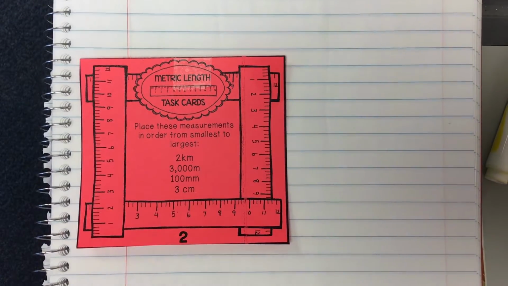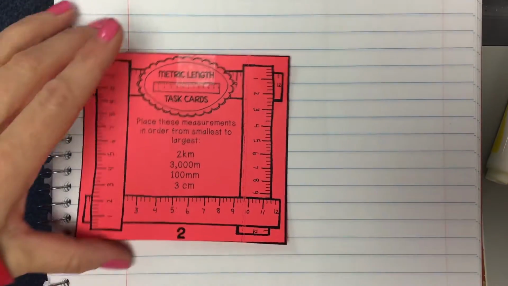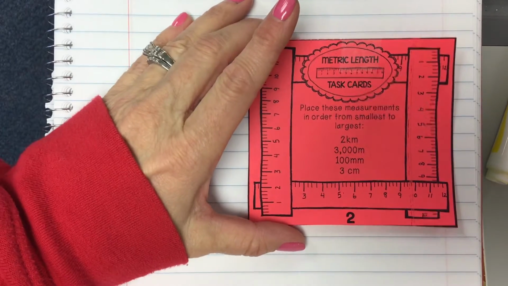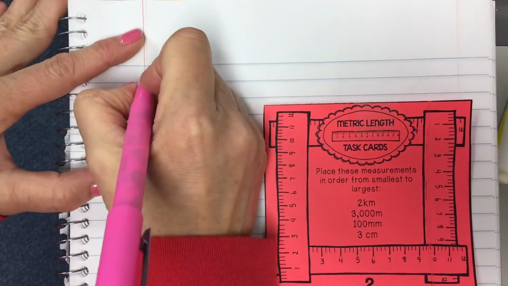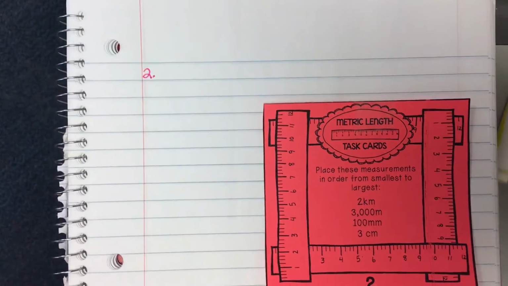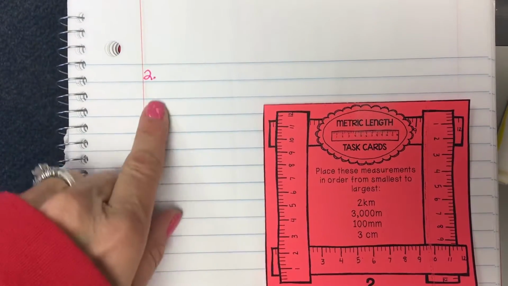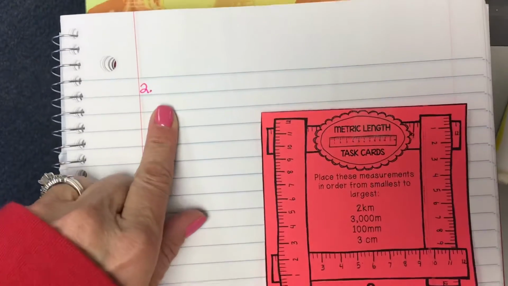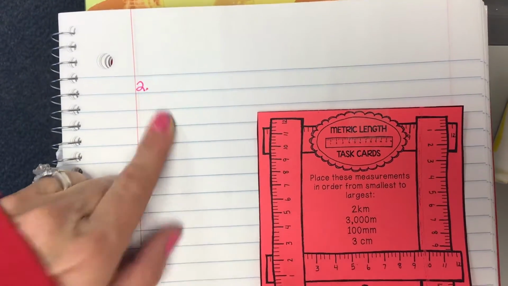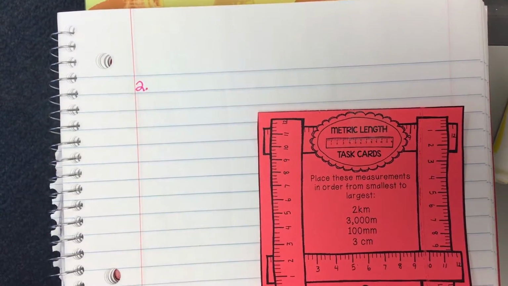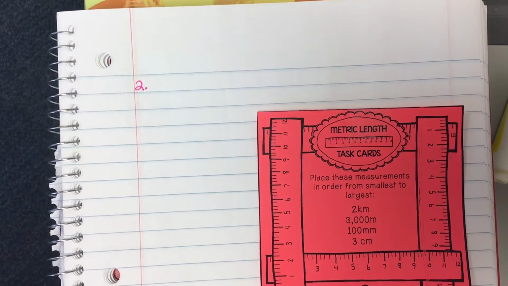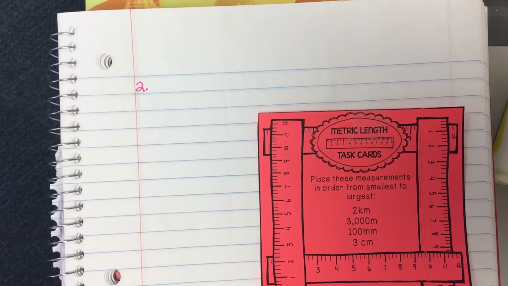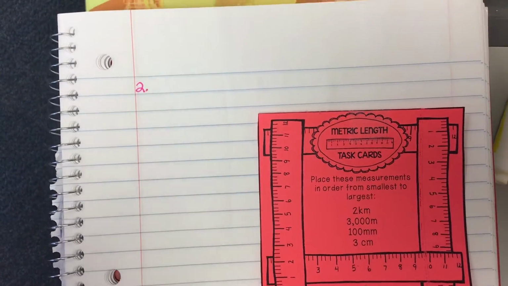Okay, so let's talk about the different task cards and the answers to them. I'm on task card number 2, and I'm going to just put the number 2 up here. I'm not going to use my task card sheet because I already used it earlier. So you will find it easiest to do metric conversions if you go from large to small, because horse to fly means multiply, and that's going to be easier than divide.